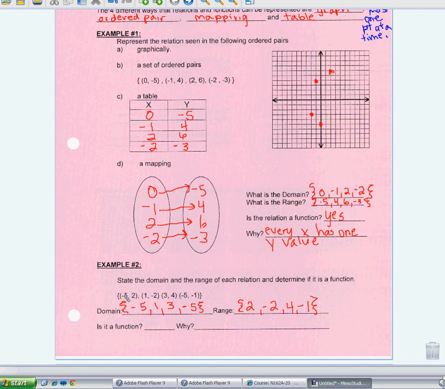Is it a function? We'll see. Well, -5 goes with 2. 1 goes with -2. 3 goes with 4. Oh, I have -5 again. -5 goes with -1. That is not a function. No. See, -5 is already with 2. It can't have a different y value. So -5 has two different y values, and we can't have that. It can only have the same one.